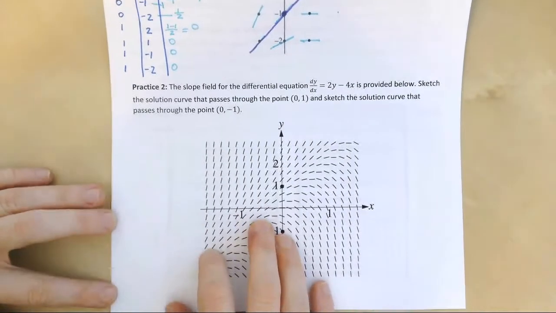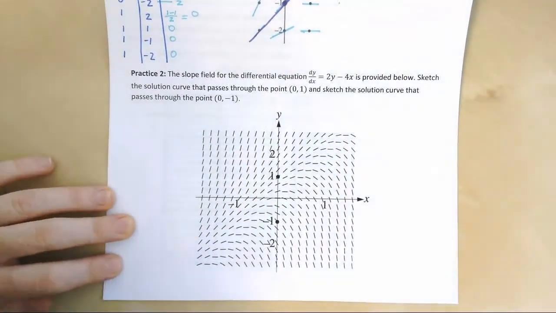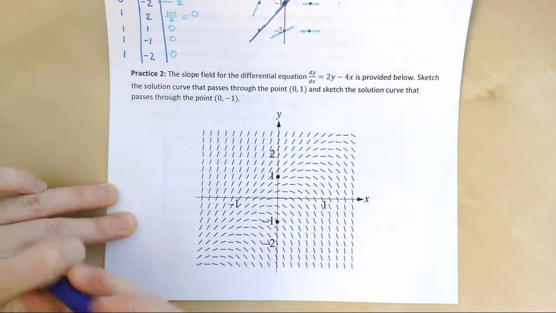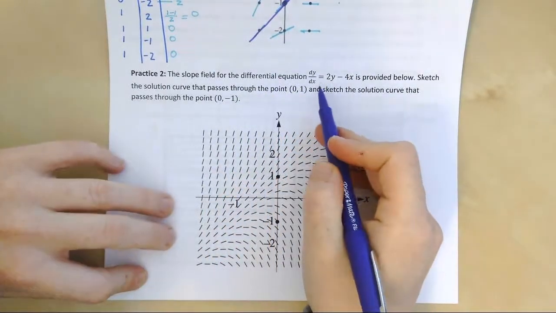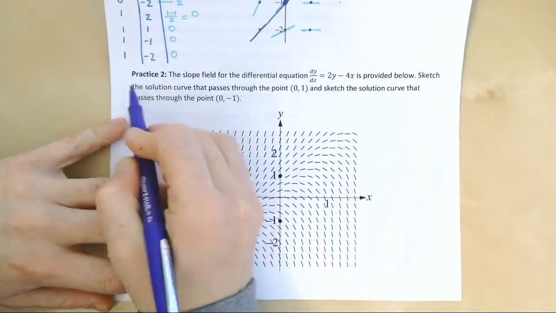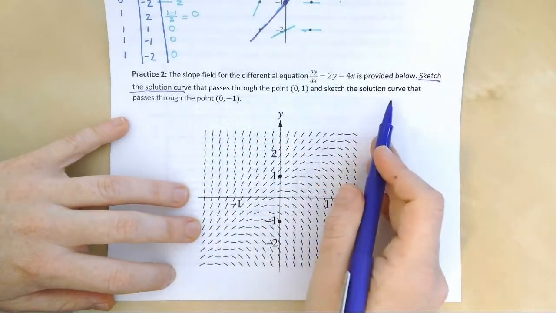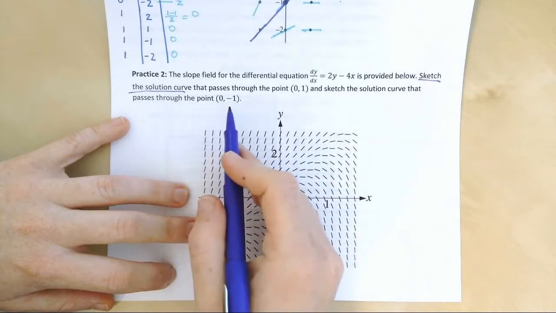Now I want you to go to the next one. This is also a practice. This is actually easier, though, than the last practice. Let's read it really quick. The slope field for the diffy q dy/dx equals 2y minus 4x is provided below. Sketch the solution curve that passes through the point 0, 1, and the solution curve that passes through the point 0, negative 1.